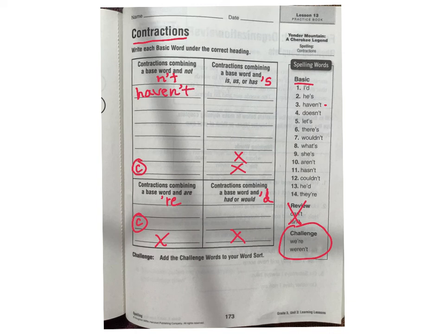Write that on the line. So sort your words. Add the challenge words. We already did this part down here, so you can cross it off. We already know where we need to put challenge words. So meet me on the next page when you are ready.